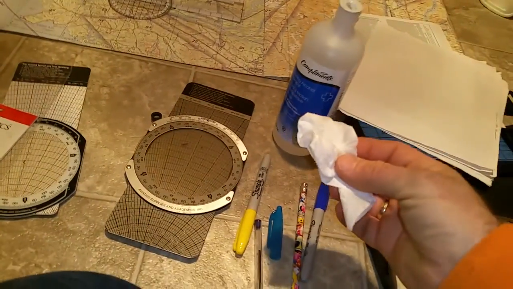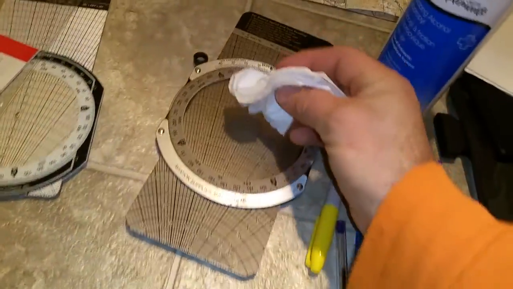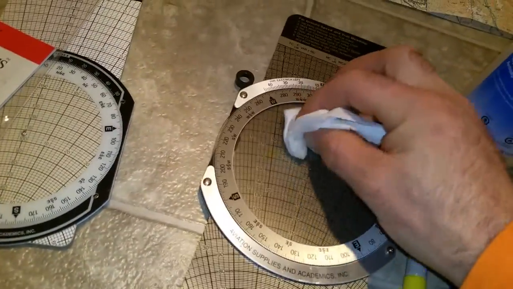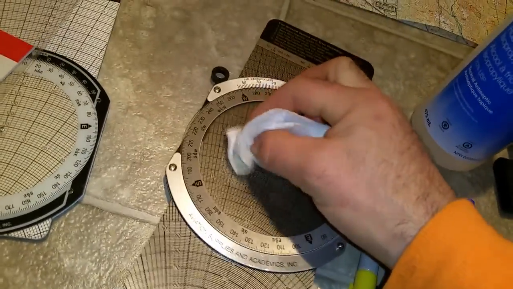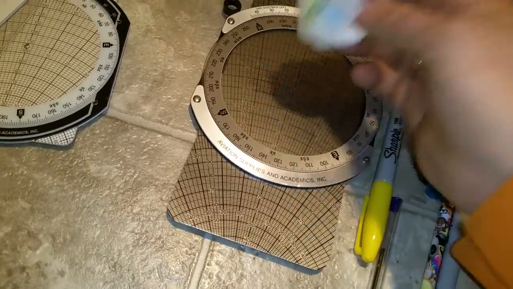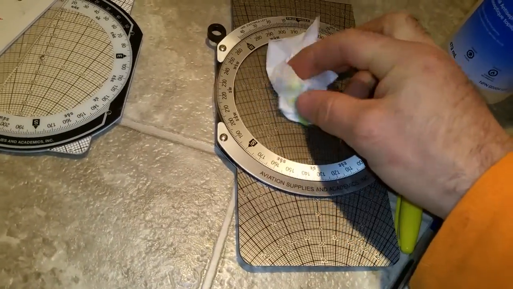some isopropyl alcohol, and you take a piece of cloth or toilet paper or something, and isopropyl alcohol comes off very nicely. You see, all that stuff is now on the paper.